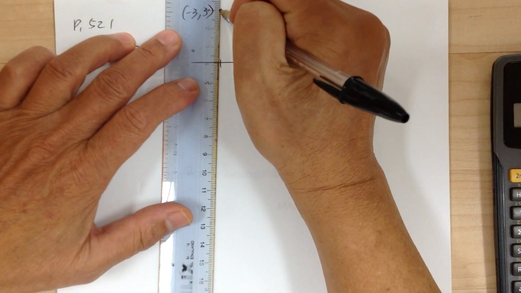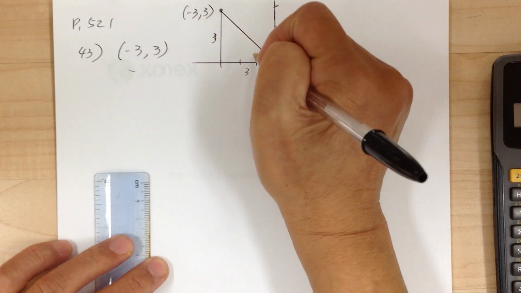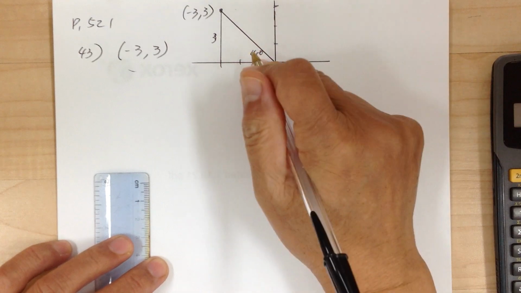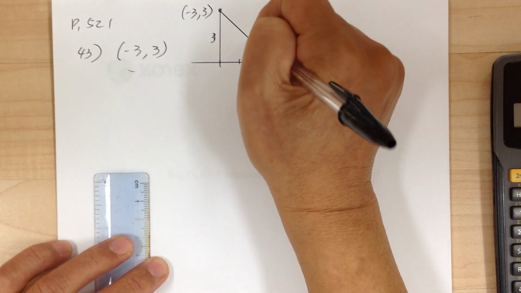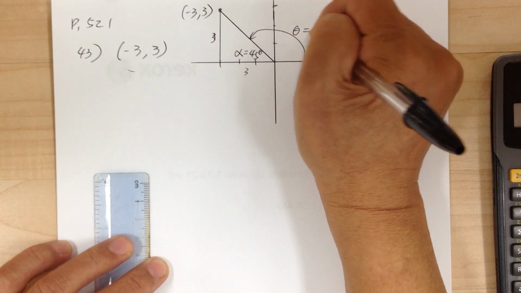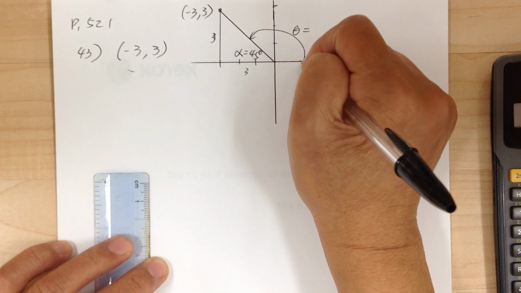If you use your geometry and draw this down, notice that this would be a 3 and this would be a 3. So this is a 45 special triangle, so this would be 45 degrees. This is called alpha, and this is called theta. Theta always starts from the horizontal axis.